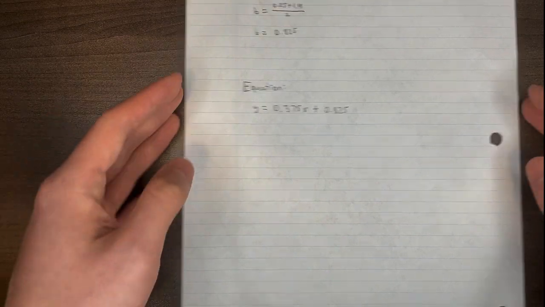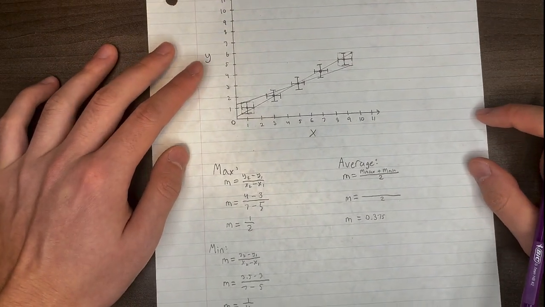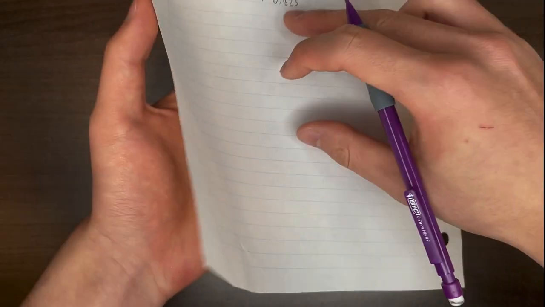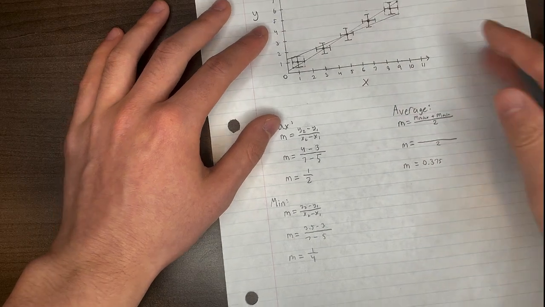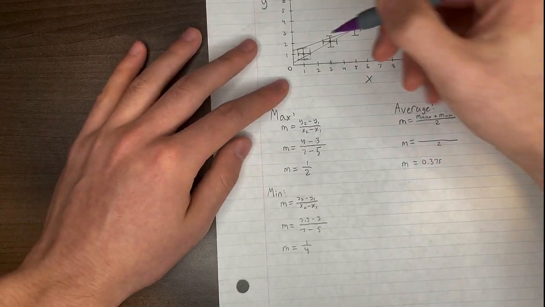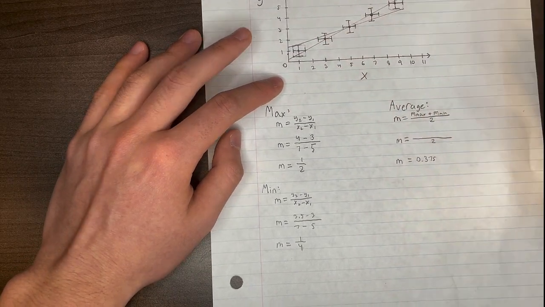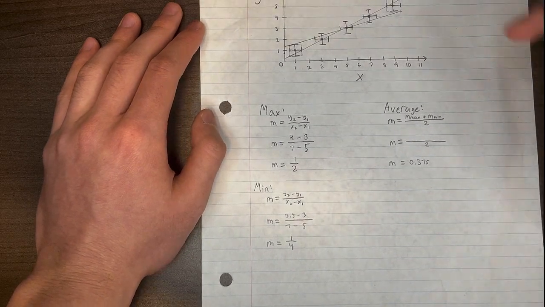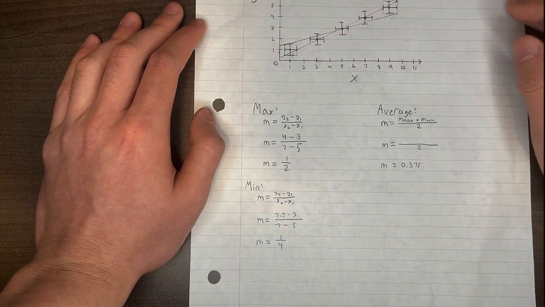However, we still need to graph it. Graphing it is actually very simple. We simply take the y-intercept that we found, and that will be our first point. So 0.825 is roughly around here, this point here. And in order to find a second point to connect it to, we can simply just plug in a value.